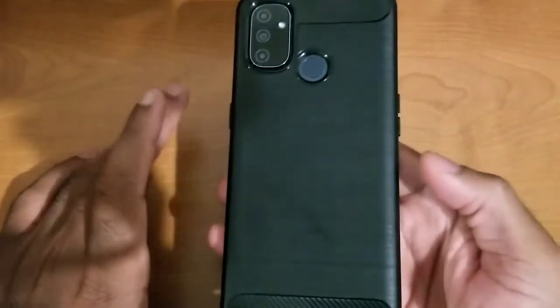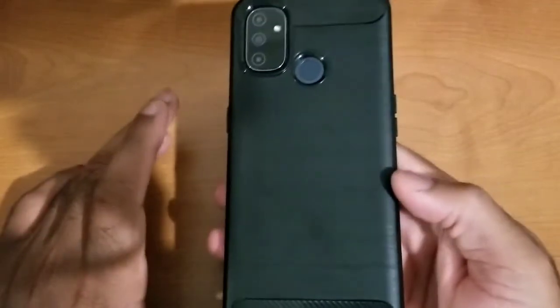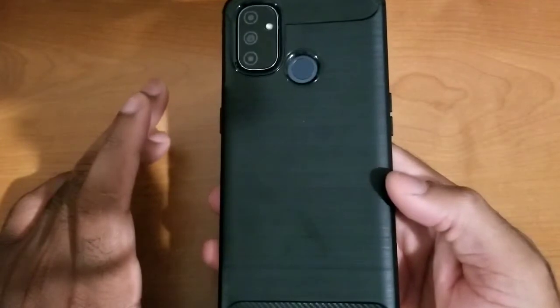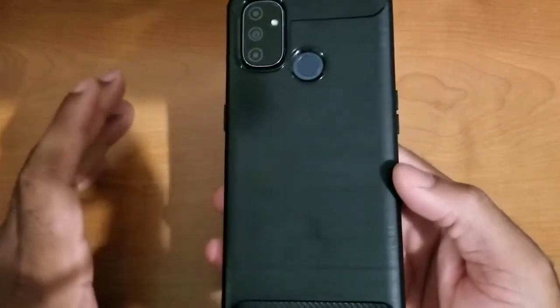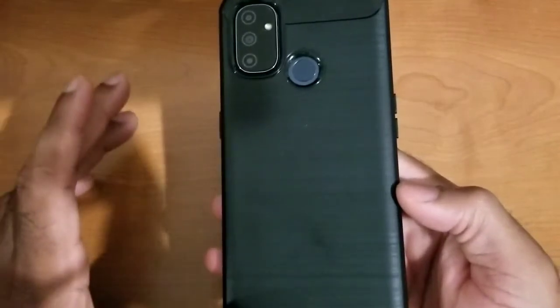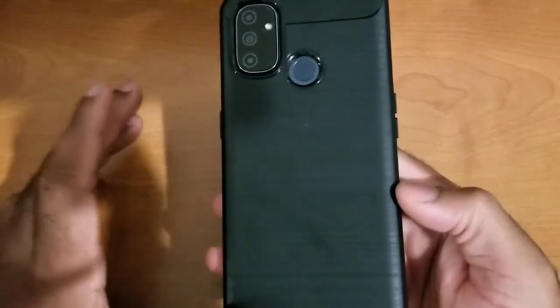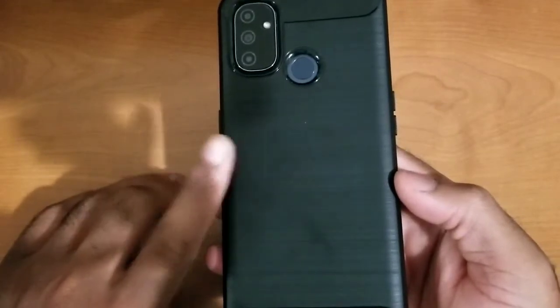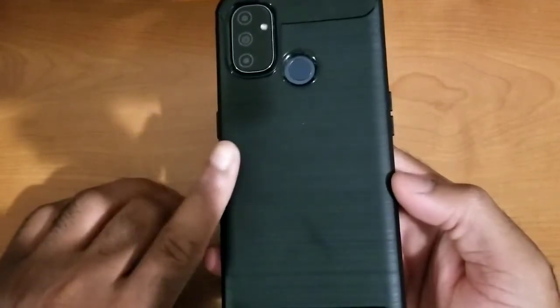The OnePlus Nord N100. So hopefully by the end of this video, you guys and gals get a really good overall idea of the software layout and customizations available on your OnePlus device. Now this software is going to be similar on your OnePlus flagship as it's going to be on your OnePlus Nord series device. Alright, so without further ado, let's dive into the video.